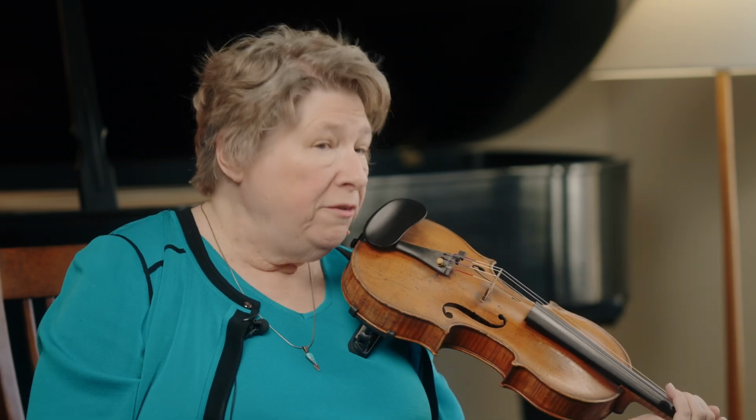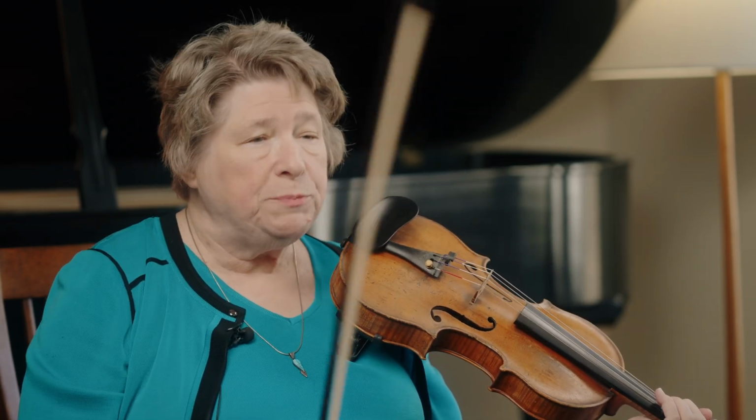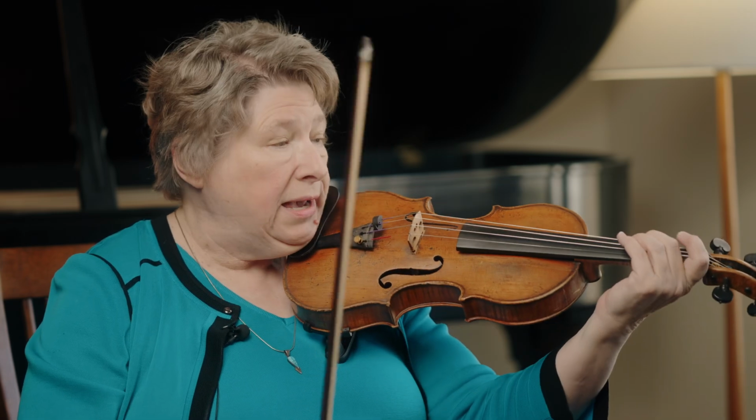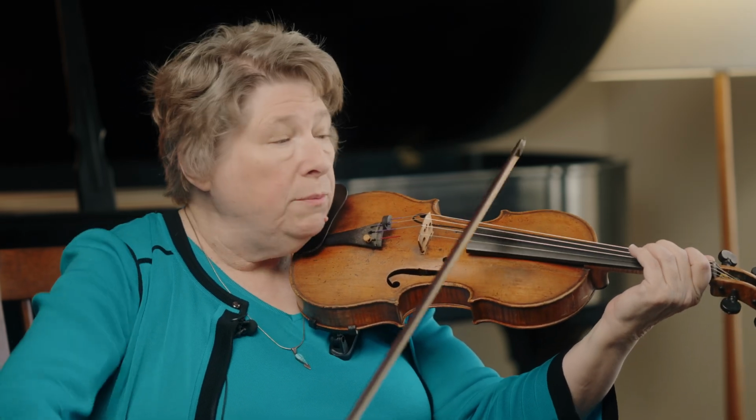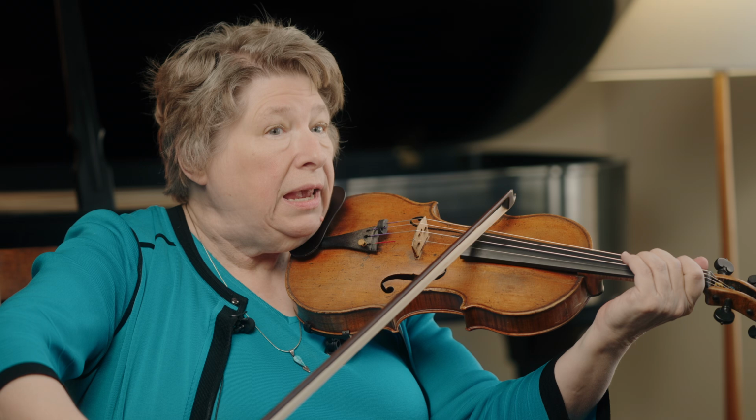Now, I want to be careful about this. Remember, I warned you, expressive intonation is like a weapon. Do you want to use it, say, at the beginning of the Tchaikovsky? That doesn't sound right to me. That sounds too conceited, too wide, too expressive.